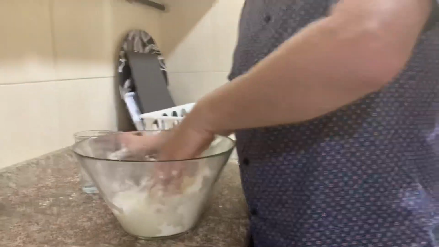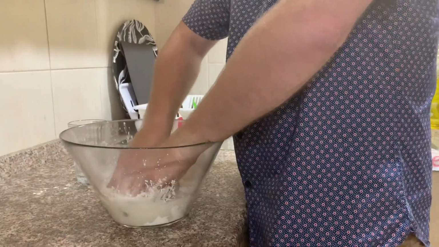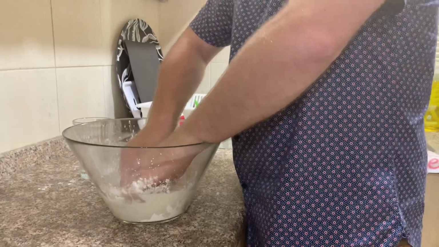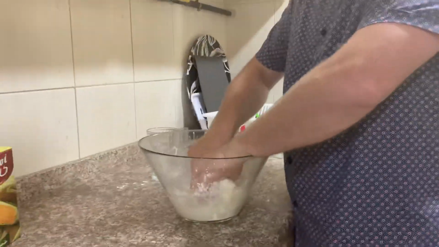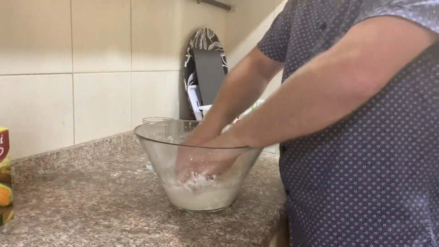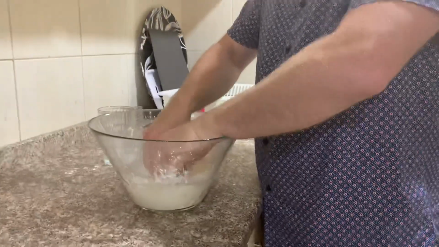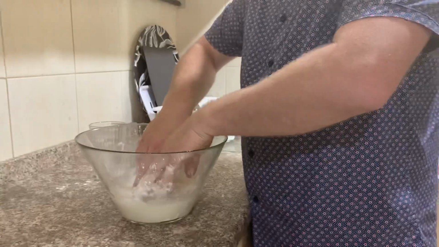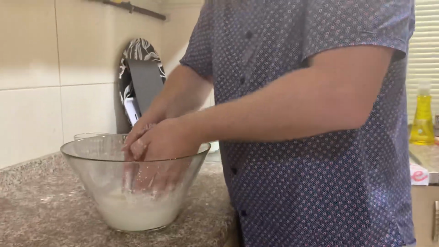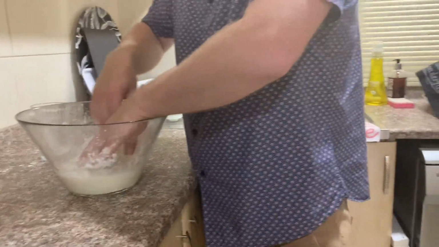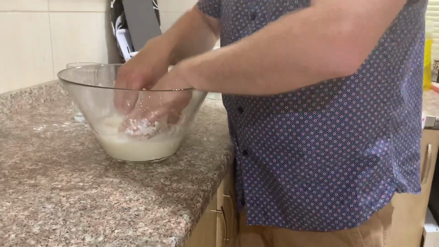Right. Now, as we mix this in, it's a very smooth powder, and we'll start to feel that it is becoming more of a liquid. Now, the reason why I'm making this is to show you an example of a non-Newtonian fluid.